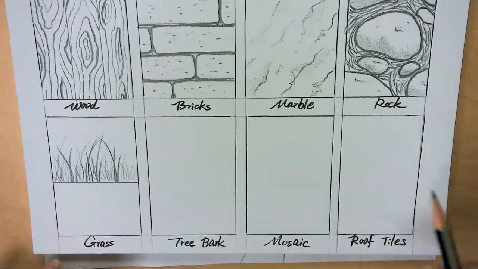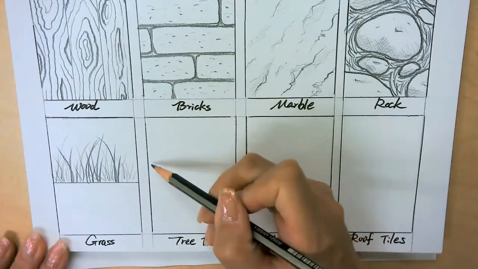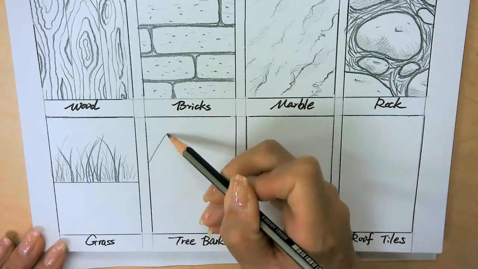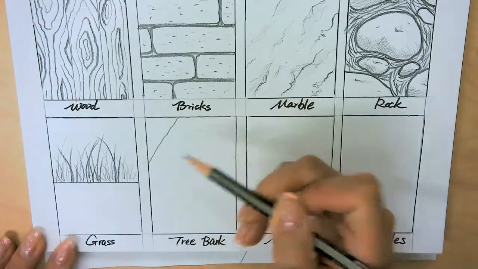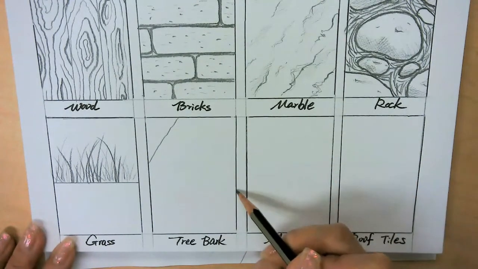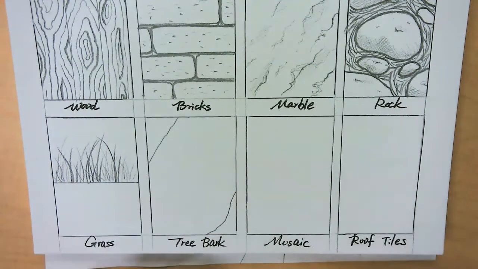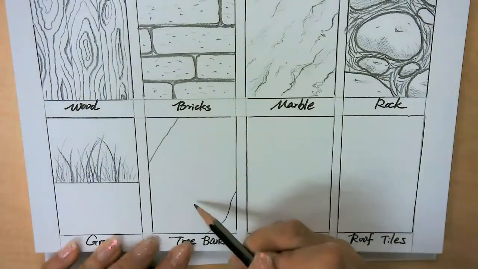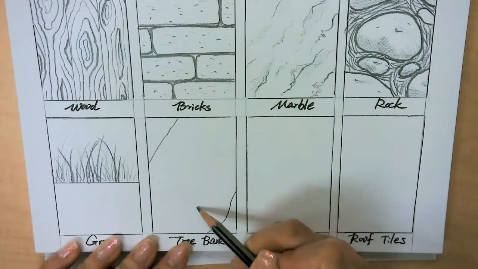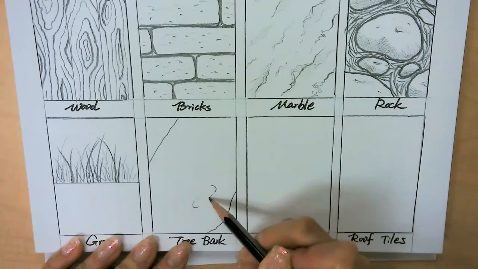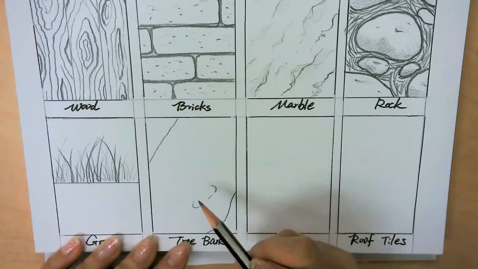For the tree bark, let's make a tree trunk first with organic lines. Make your line wavy. This side is bark, and we start from the center. Change your line weight.